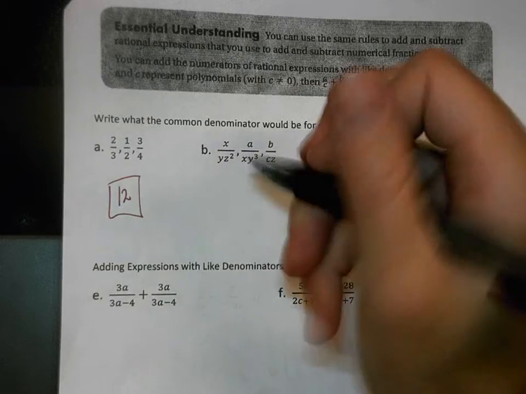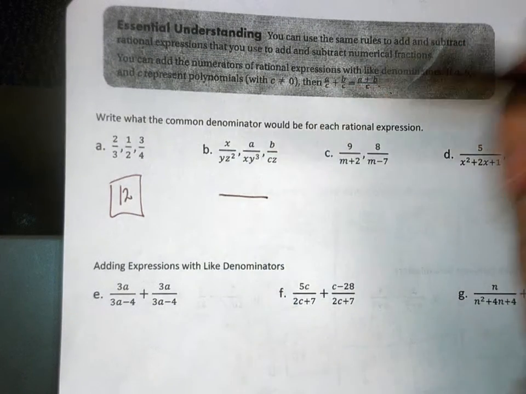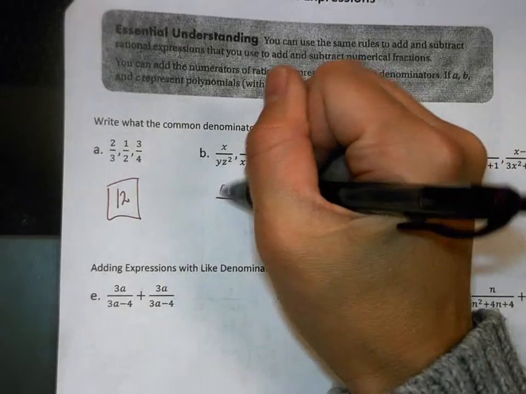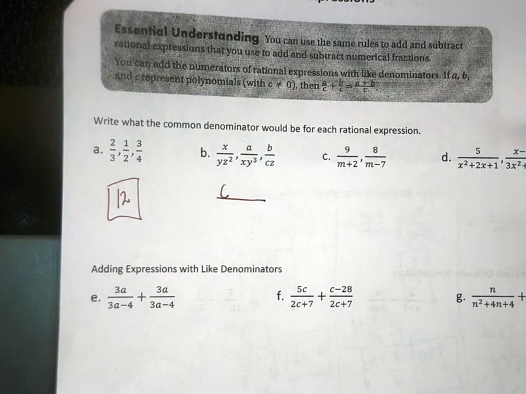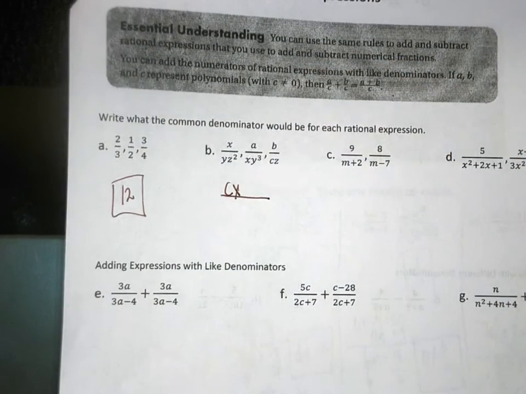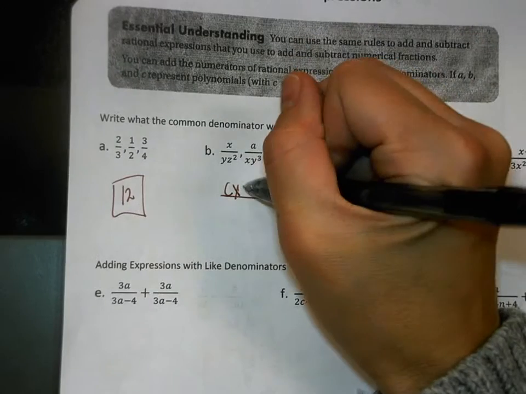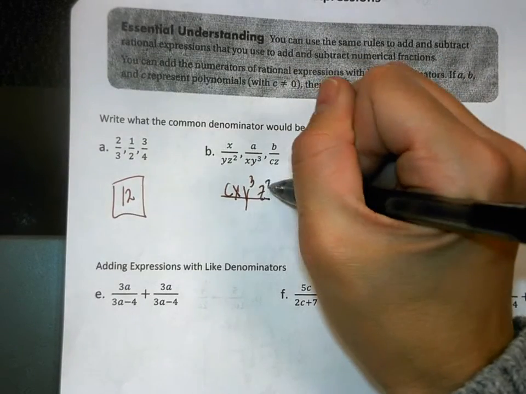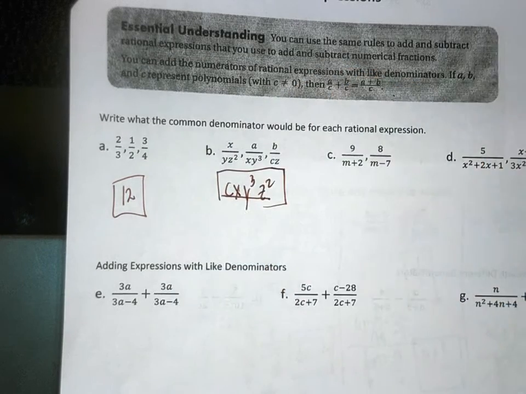So here, if we're going in alphabetical order, what letter would be my common denominator to start with? C. And then what else? What X? How many X's will I need? Just one. And then Y to the third, Z squared. Okay, so that would end up being my common denominator.